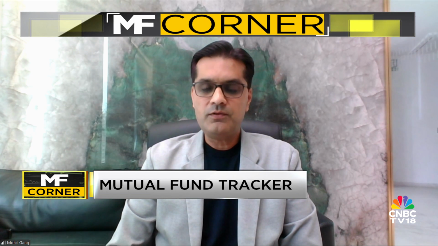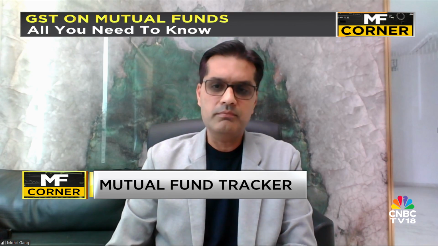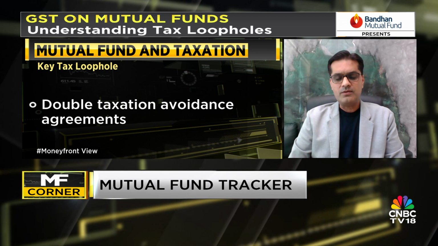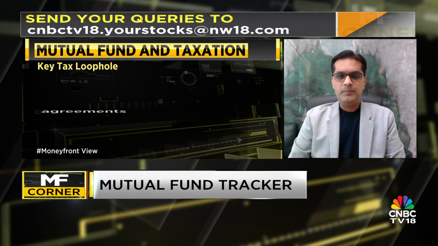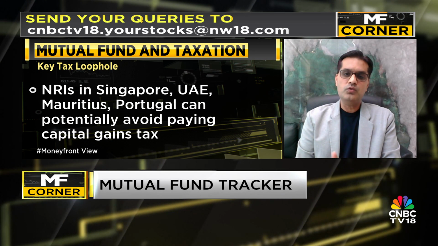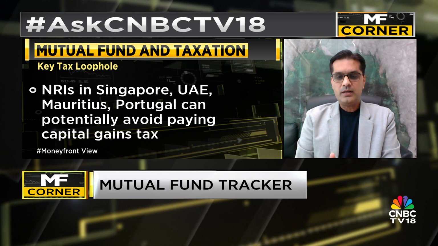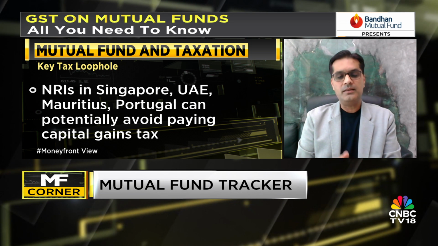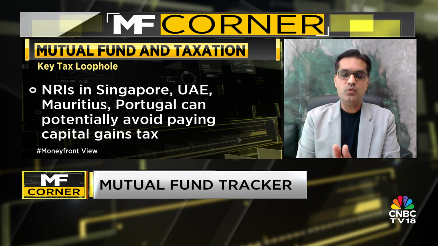From a DTAA perspective, which is the double tax avoidance agreement India has with multiple countries, and from an NR tax perspective, there are a few loopholes which could be looked into. One of the bigger things that has come into notice is this: let's say you are residing in Singapore or UAE or the Middle East. India has a DTA agreement with them, and if you sell units of mutual funds in India, then obviously you're not getting taxed here. Because of the DTAA, you are supposed to be taxed in the country of your residence. But these countries are all tax exempt. So technically you end up paying no tax.